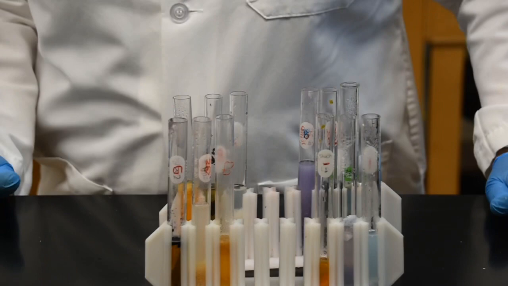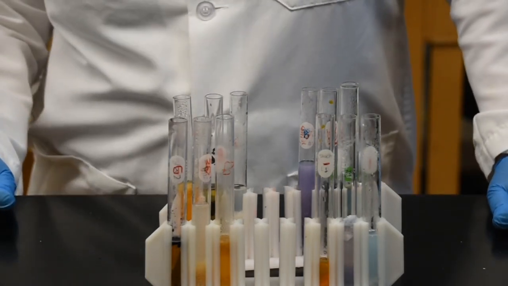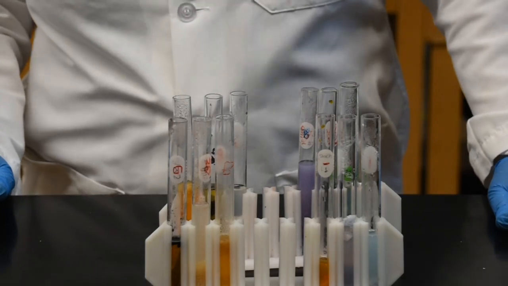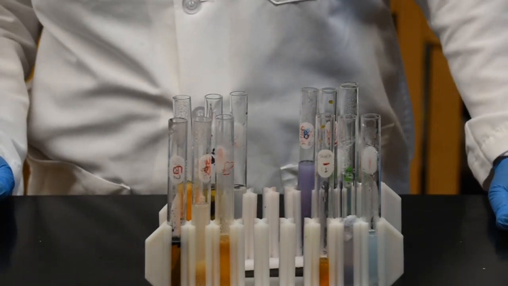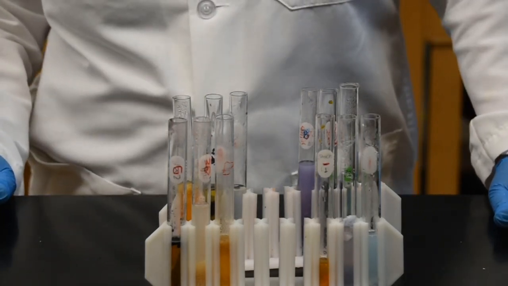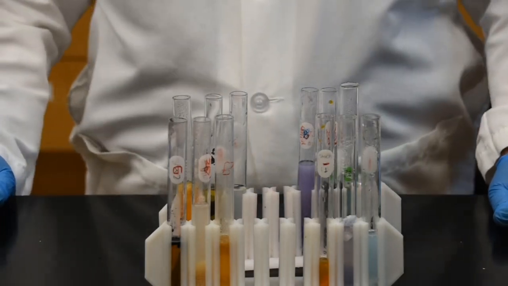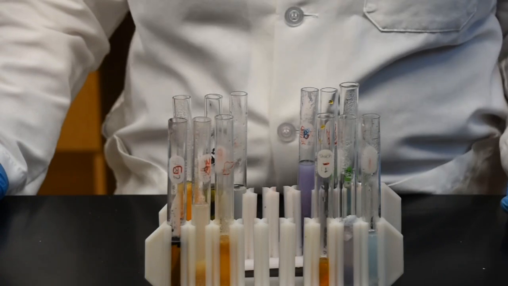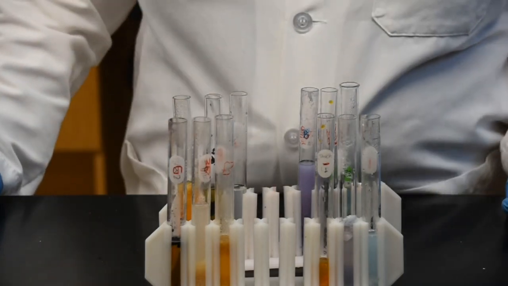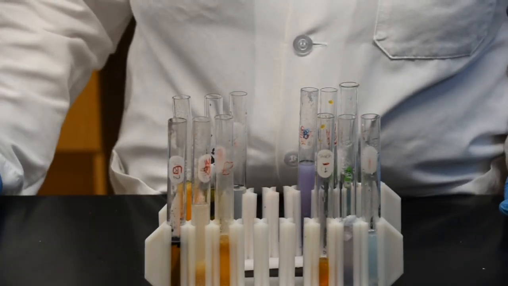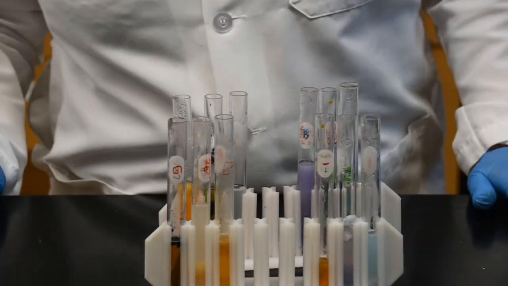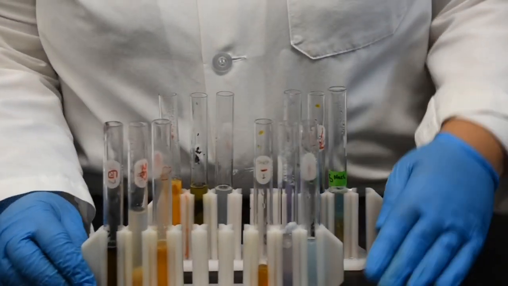So based on the results you guys now have, you guys are going to complete your second table. The second table is asking you to basically put a plus or minus for the tests that are positive. Put plus for the positive, and if the indicator did not change color, that means that was a negative test.